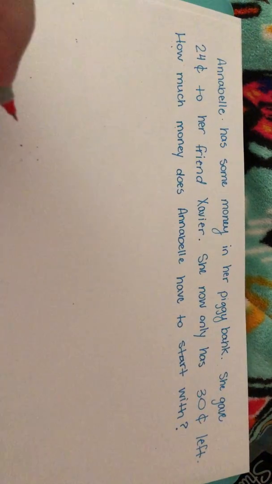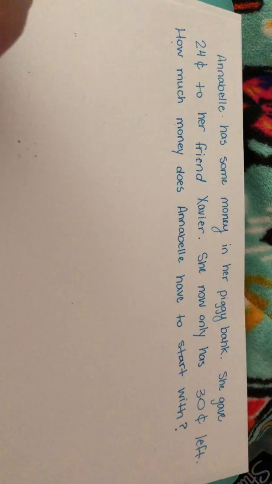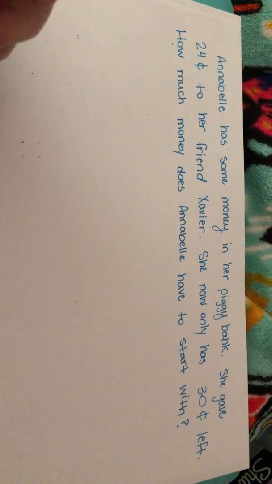So Annabelle has some money in her piggy bank. She gave 24 cents to her friend, Xavier. She now only has 30 cents left. How much money does Annabelle have to start with?